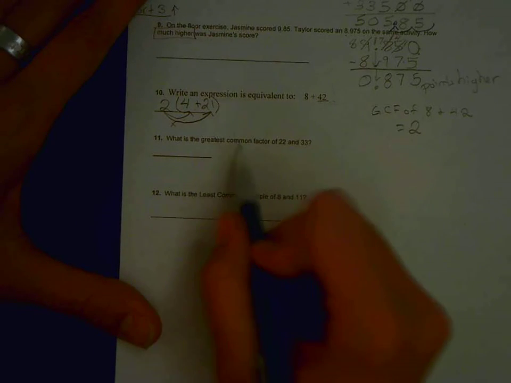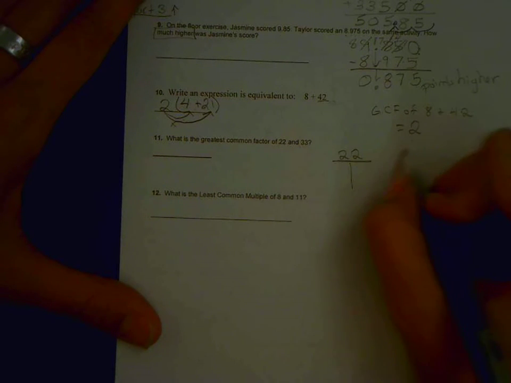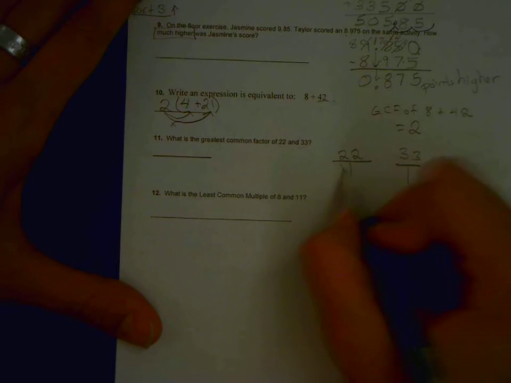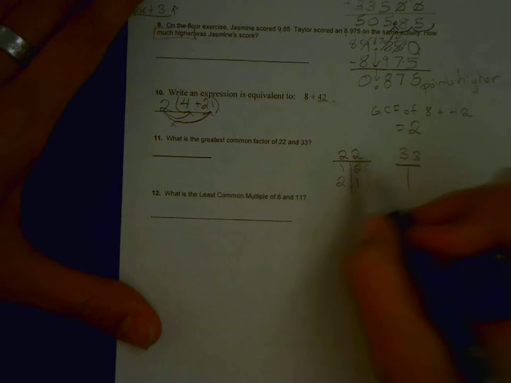What is the greatest common factor of 22 and 33? This is, again, listing the factors in the T form. So we're going to start with 22. 1 times 22 is 22. Because it's even, 2 always goes into it. 2 times 11 happens to be 22. 3 does not go into it, neither does 4, 5, 6, 7, 8, 9, or 10, and then we're back at 11.